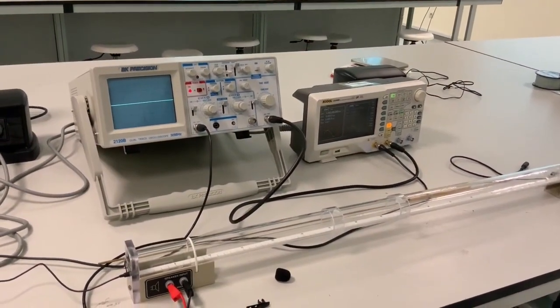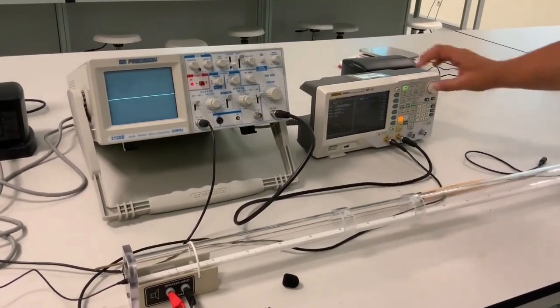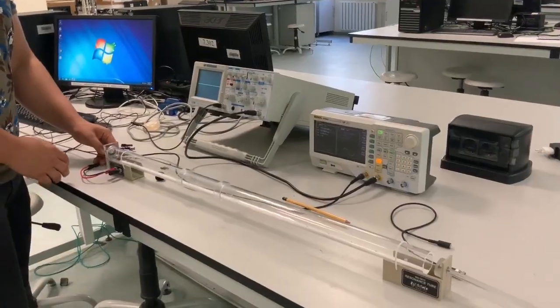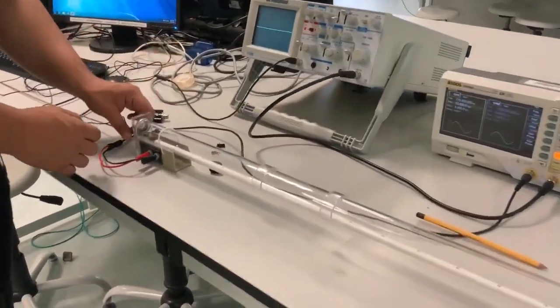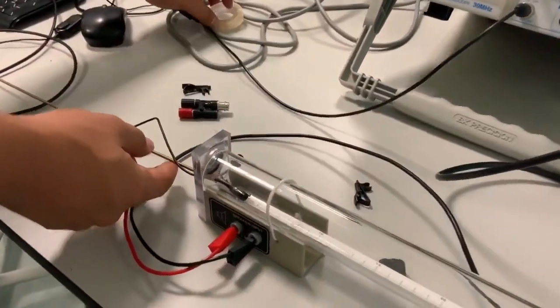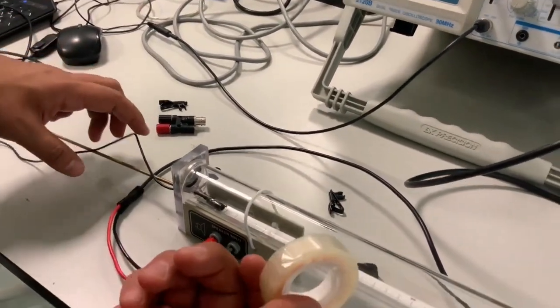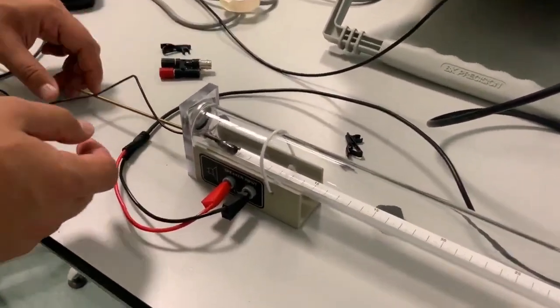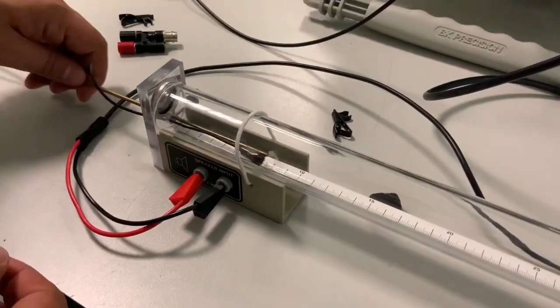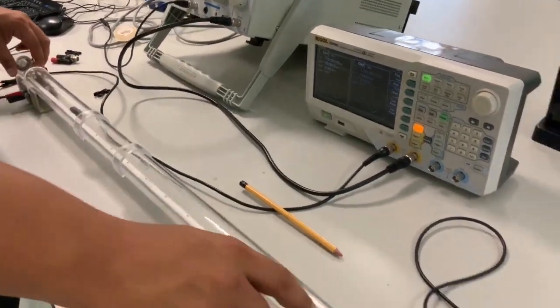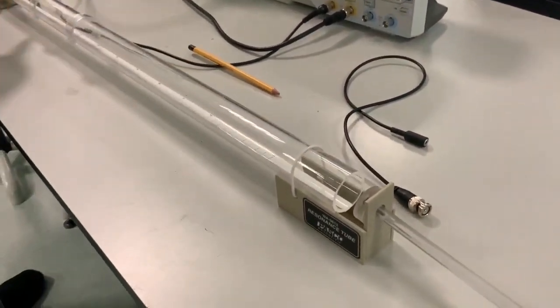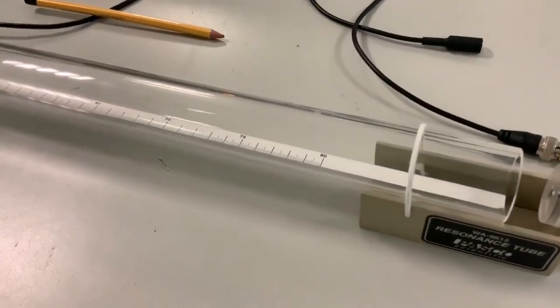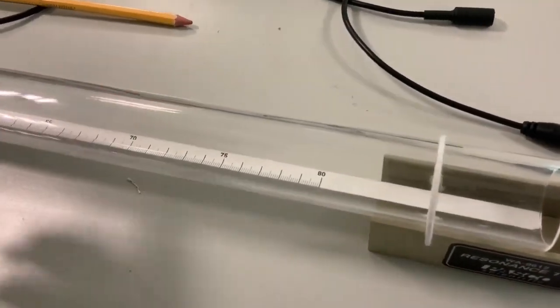Then we are going to our second part. As you can see, I fixed the microphone to a metal rod with tape, and it can easily move inside of this tube. We have a metric scale inside of our glass tube, and you can measure the distance.